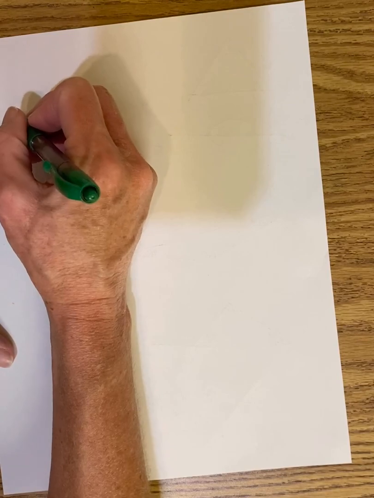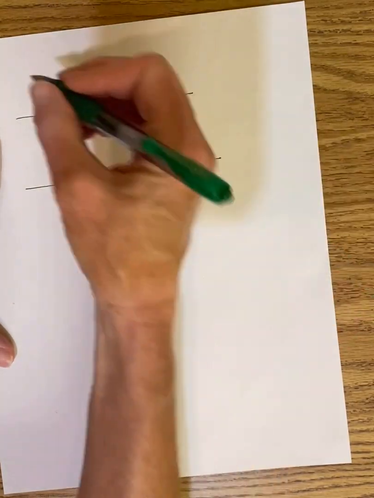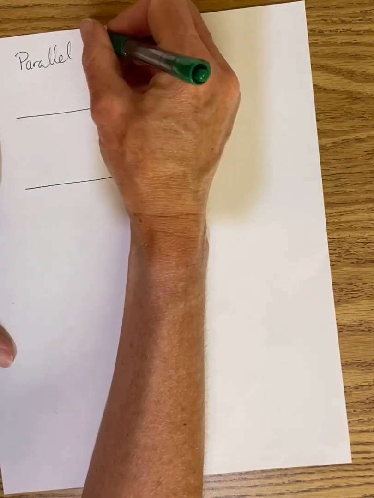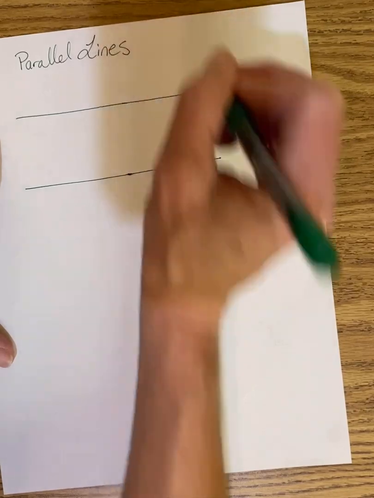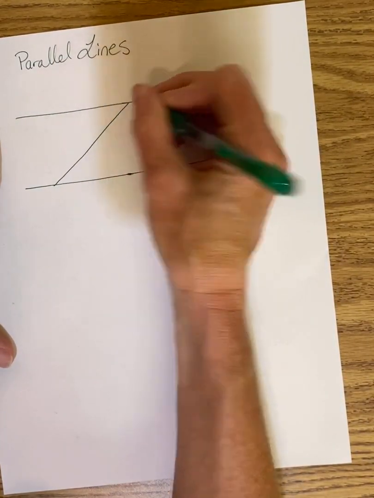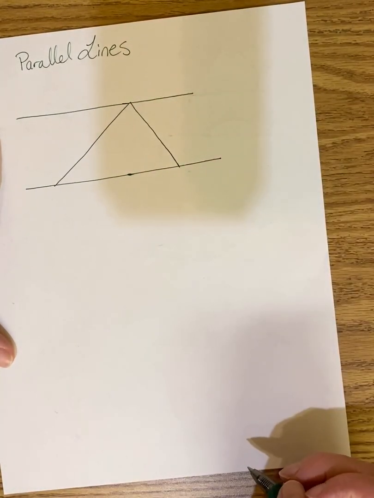Well, guess what? We've got some parallel lines here, okay? How do we know that they're parallel? Because I said so, pretty much. That's the only way to know that they're parallel lines. And I've got this going on, and I've got this going on. So I've got a couple of lines there, just random lines.